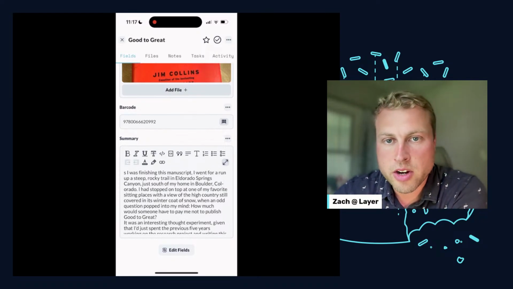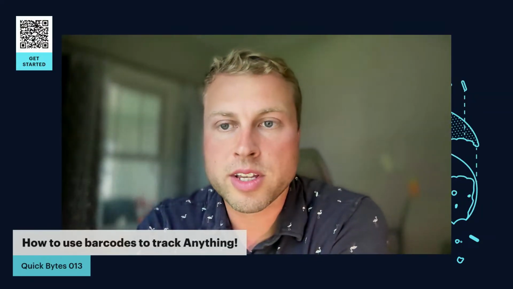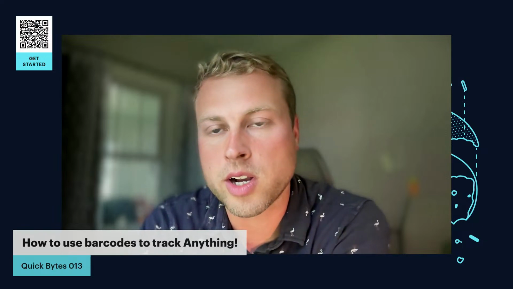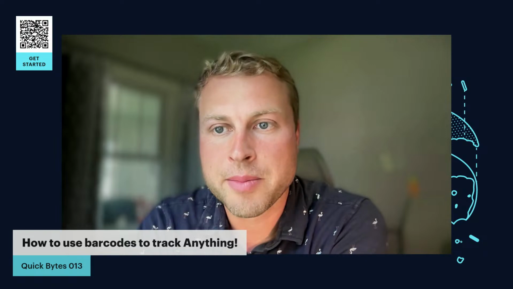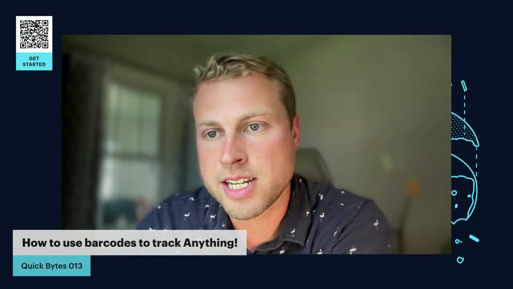You don't have to use Layer to create custom barcodes or anything else like that. You can use any barcode. We scan up to 30 different codes, including QR codes, to attach it to a specific item inside of Layer. So you can use existing barcodes to connect data there.